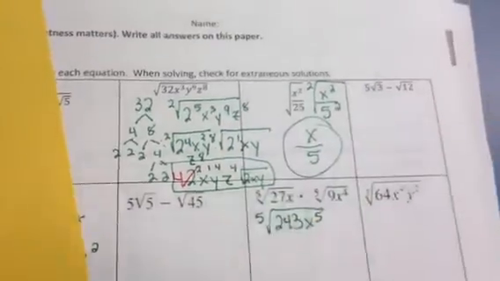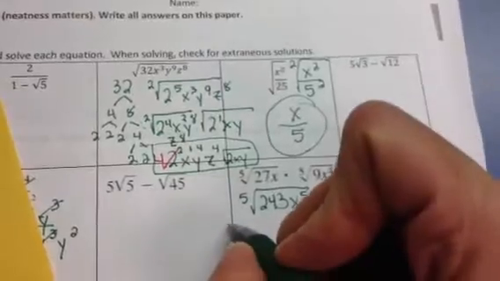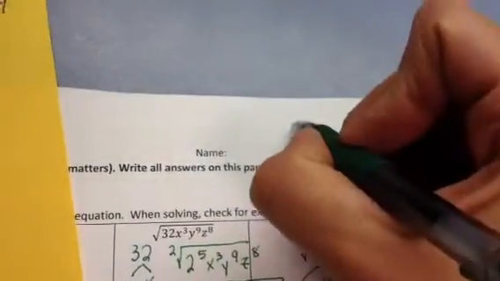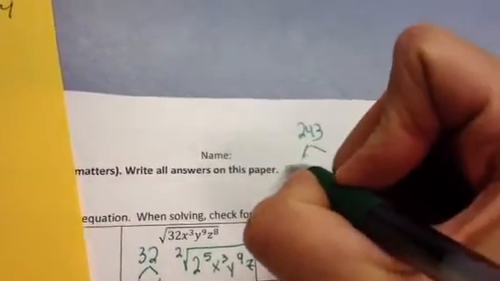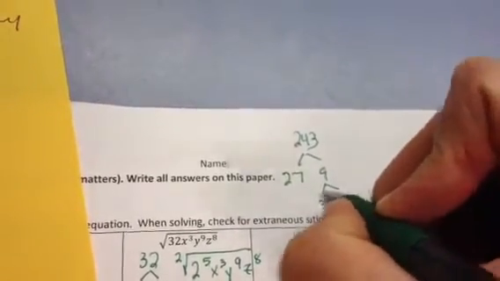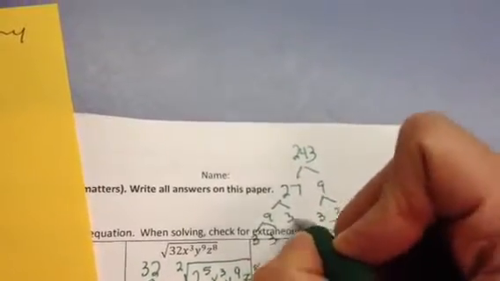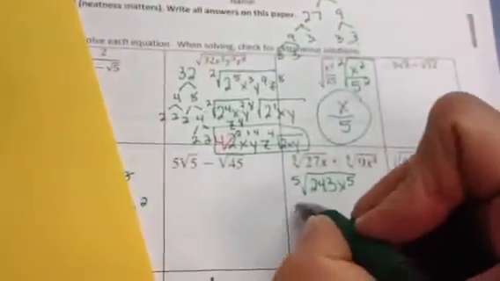There's 5 of them. Now I want to make a factor tree, so I'm going to actually just undo what I did. Here's a factor tree for 243. So I know that 27 and 9, the two numbers that I just multiplied. 9 breaks down to 3's. So when I'm done, I have 1, 2, 3, 4, 5 3's.